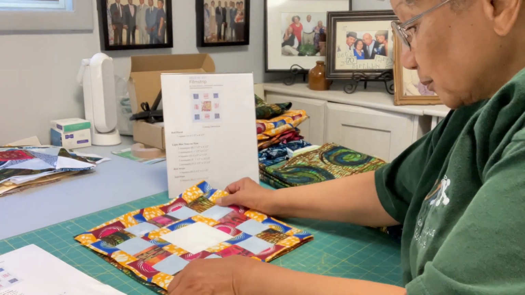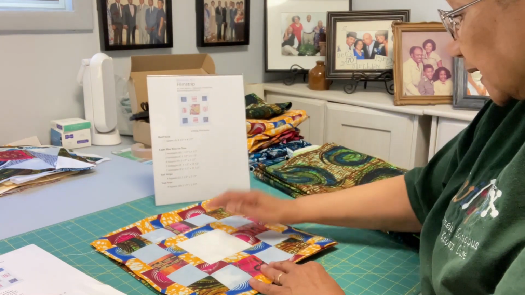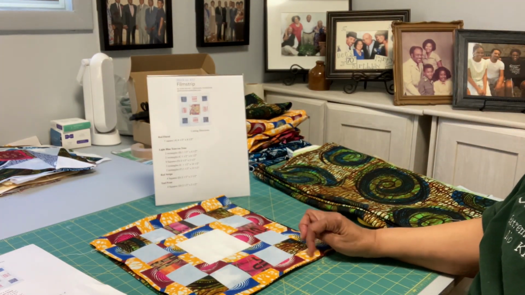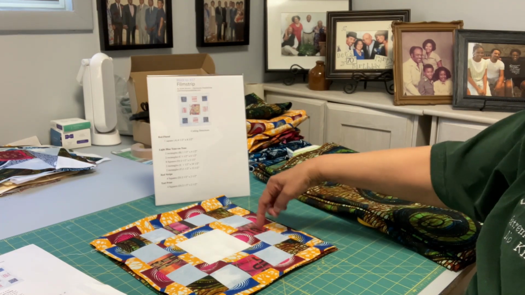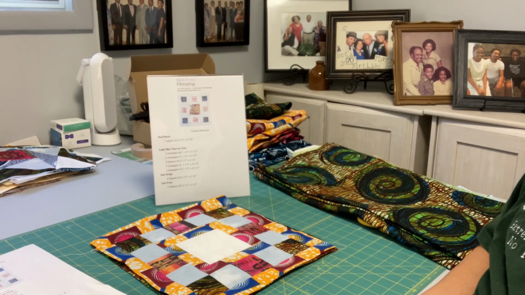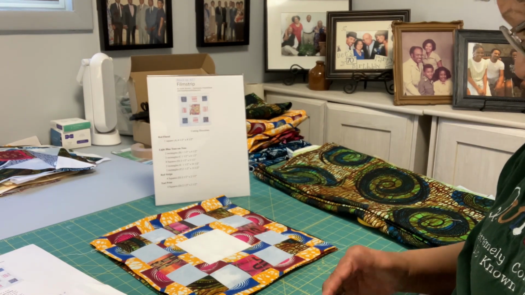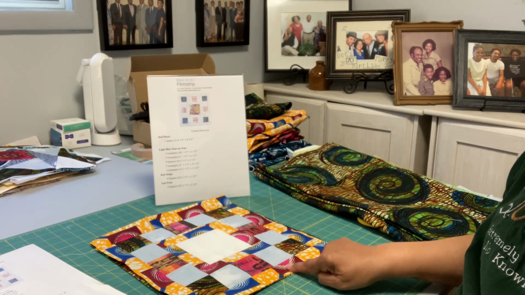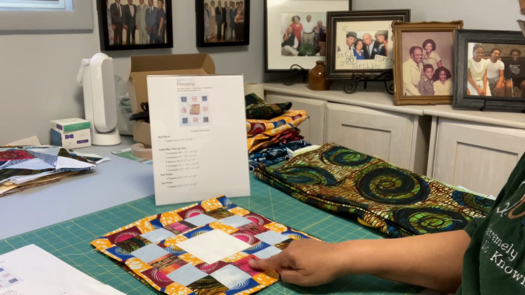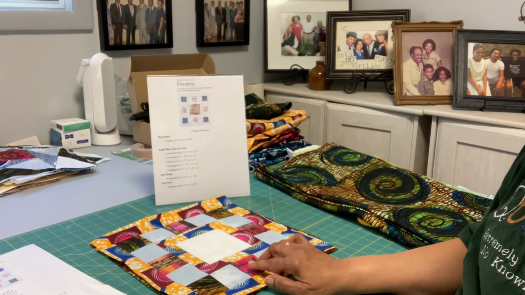Here is the other block using this same film strip pattern. And this one I added, I have 1, 2, 3, 4, 5 different fabrics. I like it, and I'm not so great about it. One, the burgundy in this African fabric doesn't quite work with the burgundy here. So I should not have put this fabric in here.